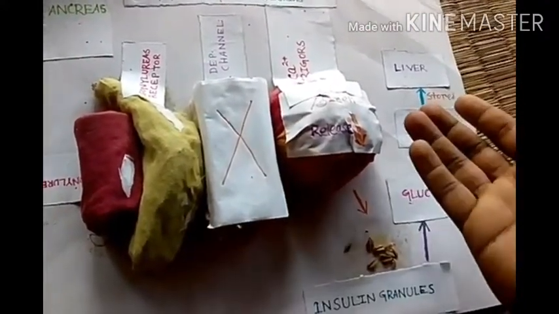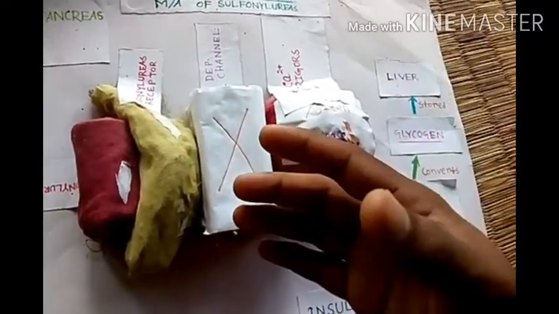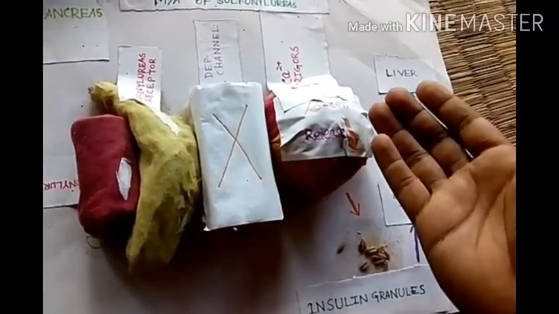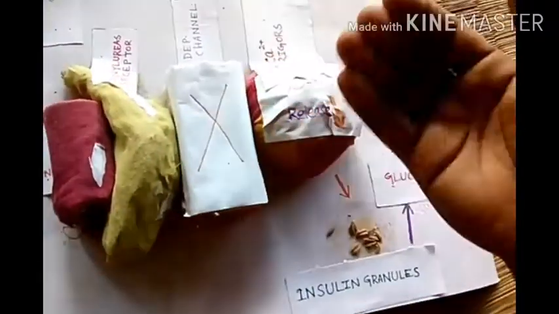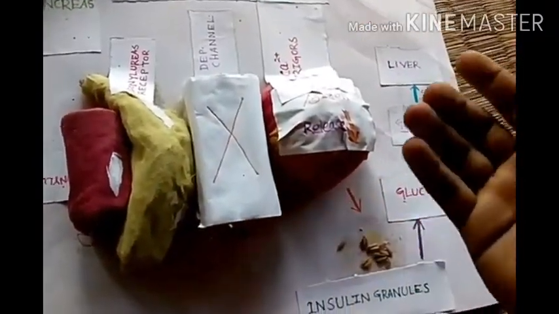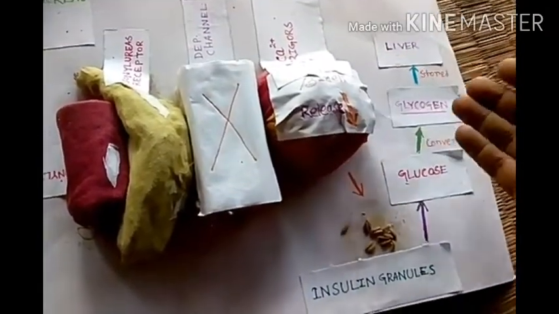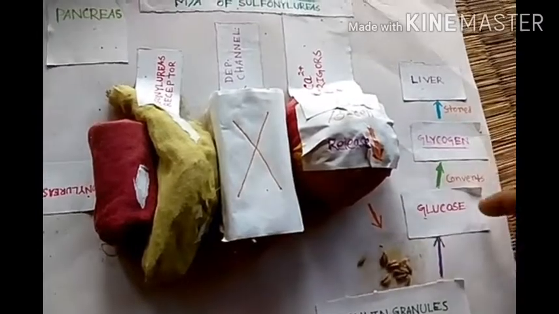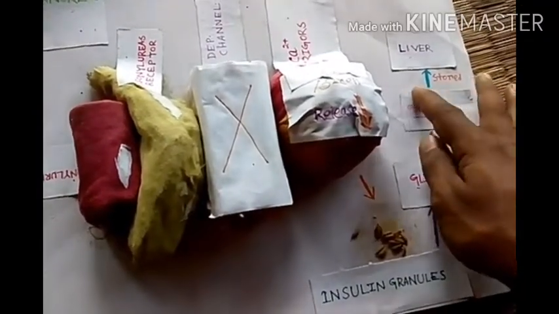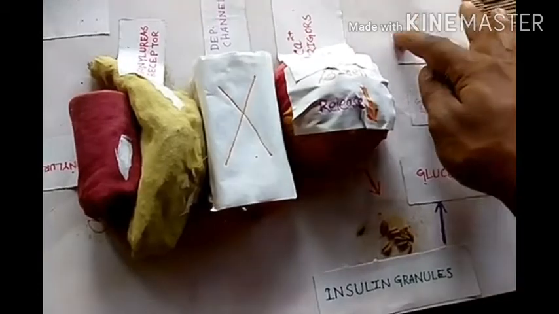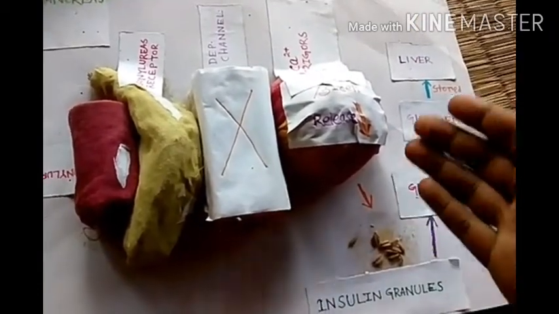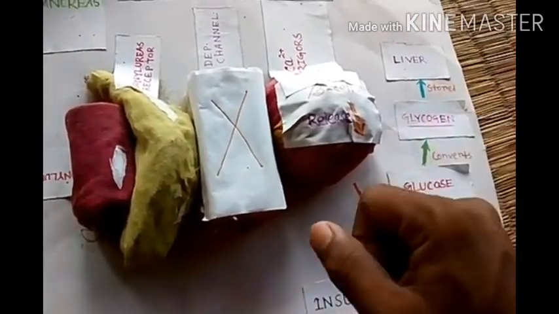It is converting from hyperglycemia to hypoglycemia, meaning the glucose level is decreasing. If the glucose level is decreasing, thereby we can see the storage of the glucose as glycogen in the liver. So thereby we can see the reduction of the glucose in our blood.